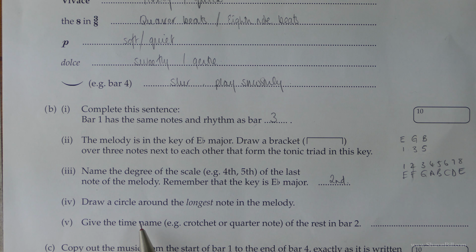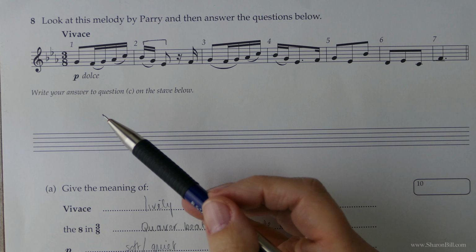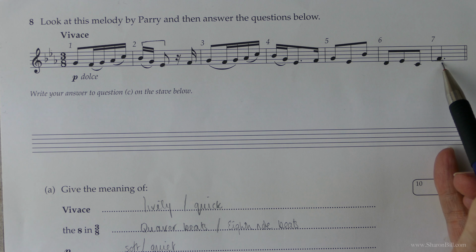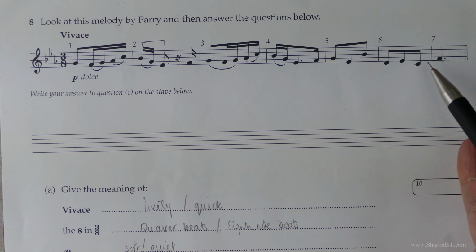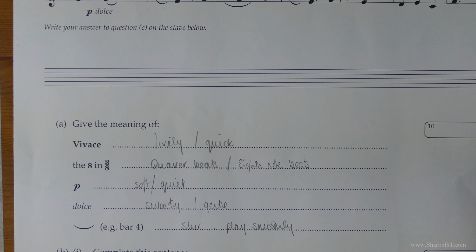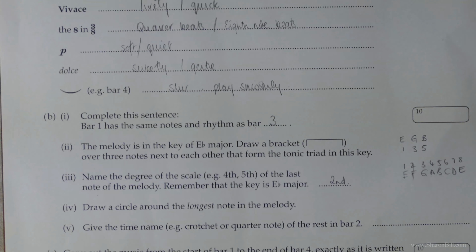So you can just double check it that way if you feel more comfortable there. Now we're asked to draw a circle around the longest note in the melody. We're in 3/8. None of these are going to be desperately long notes, but we can see we're ending on a long note here, which is a bar full of just one long note. That's a dotted crotchet, a dotted quarter note. So we can just draw a circle around that, and that's done.